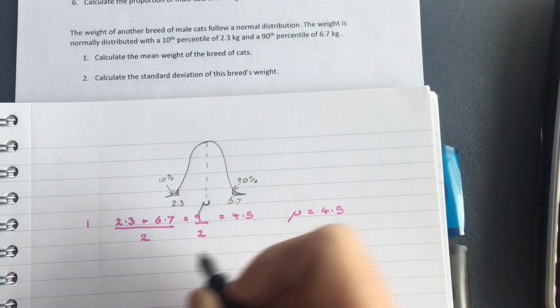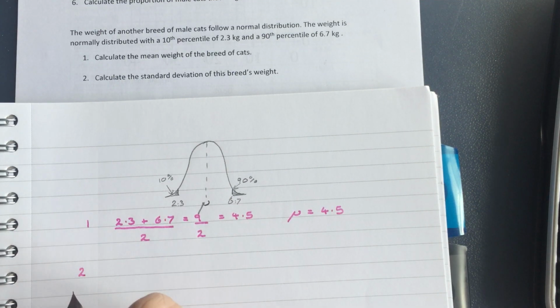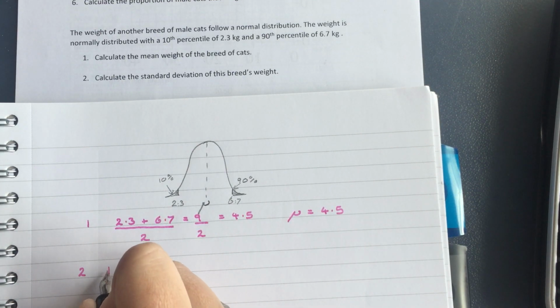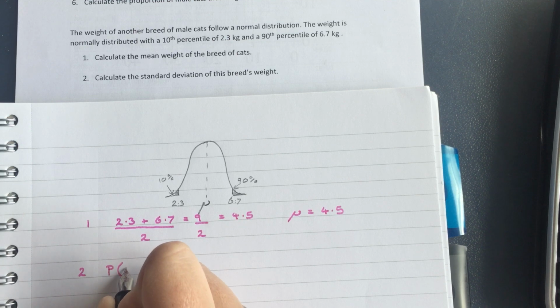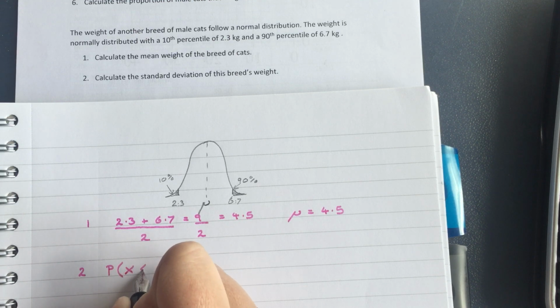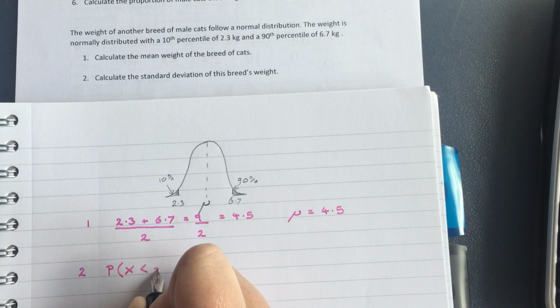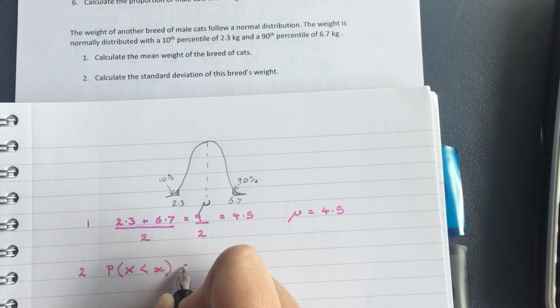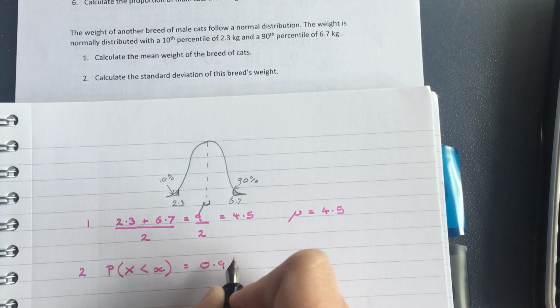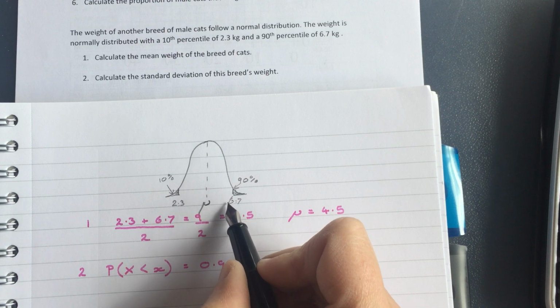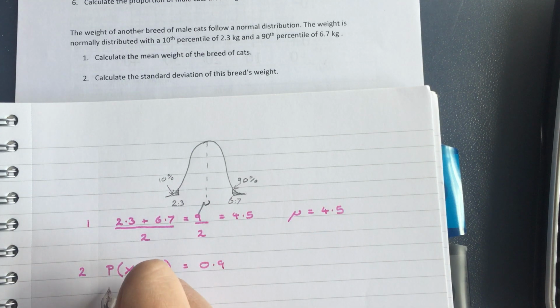Calculating the standard deviation. So we know that the probability that x is less than little x is 0.9, and that occurs when little x is at 6.7.